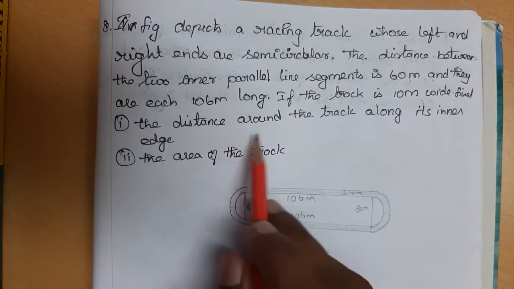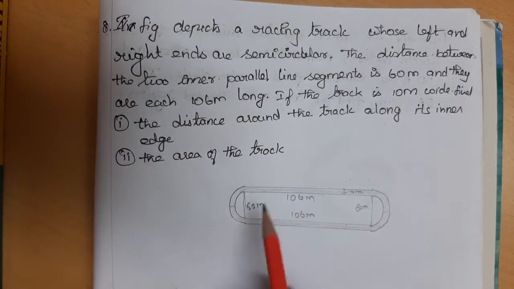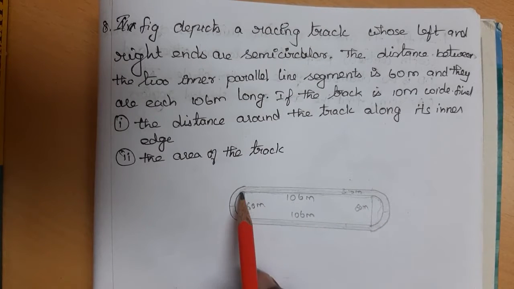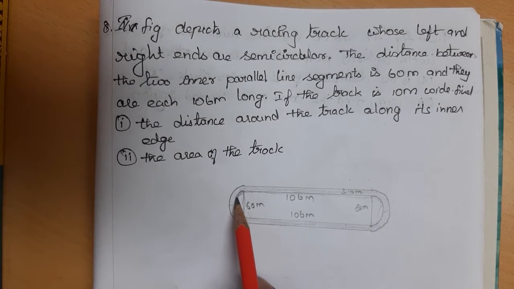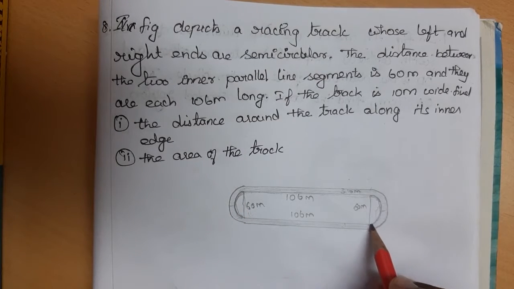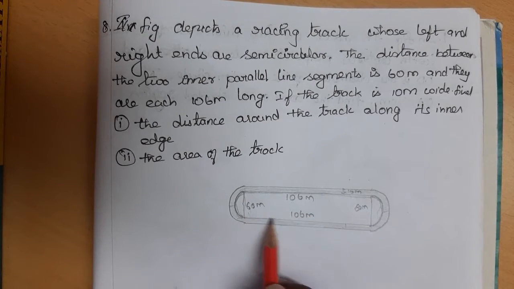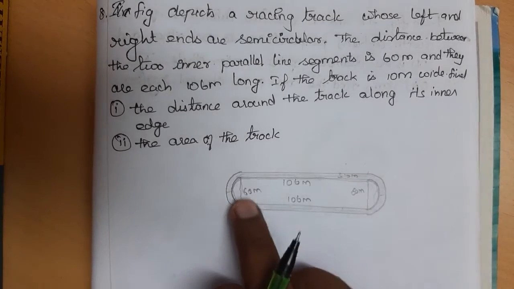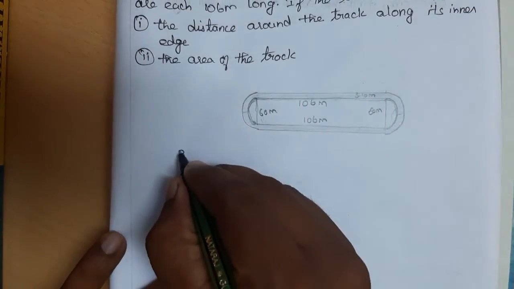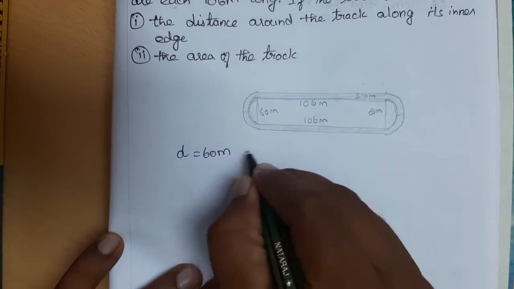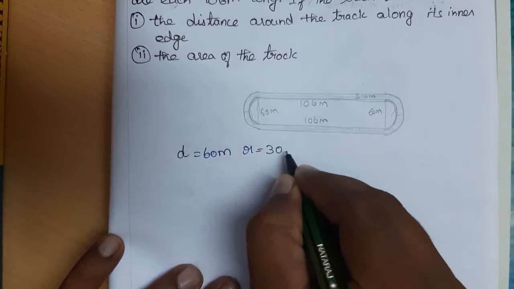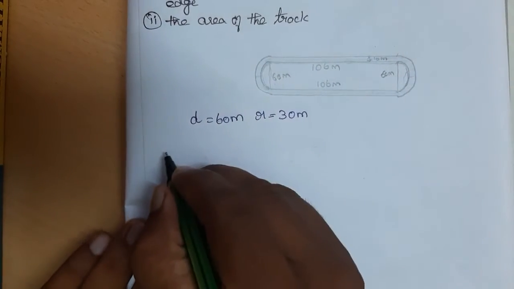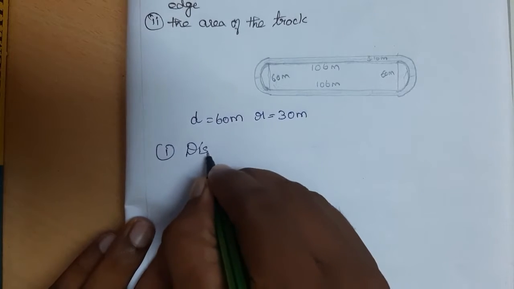Find the distance around the track along its inner edge. So for the inner edge, we have to find this region. We call these two regions the circumference of this semicircle and the circumference of this semicircle, and to this we add the two parallel lines, right? We know this is 60, so the diameter is equal to 60 meter and the radius will be 30 meter, and the parallel length is 106. So first we have to find the distance, right?